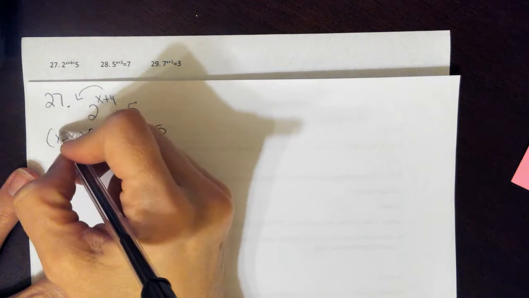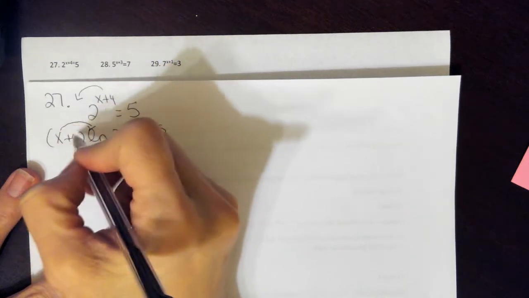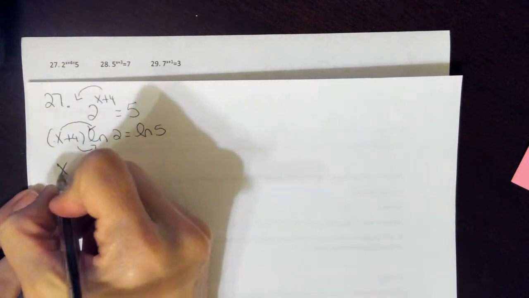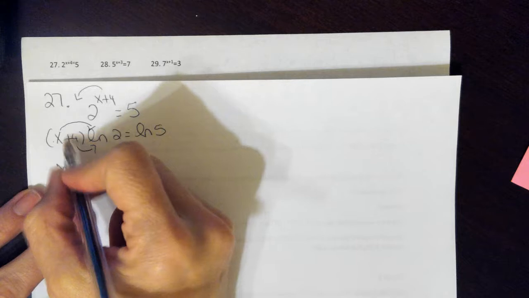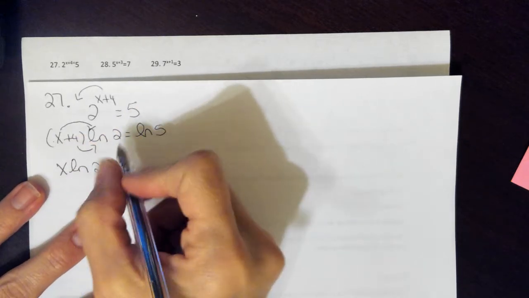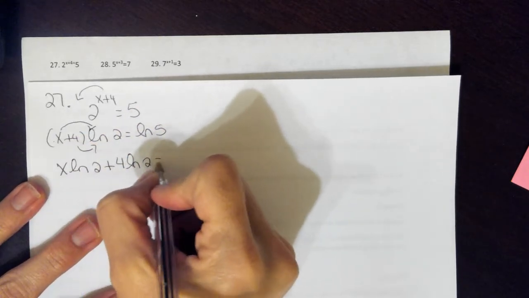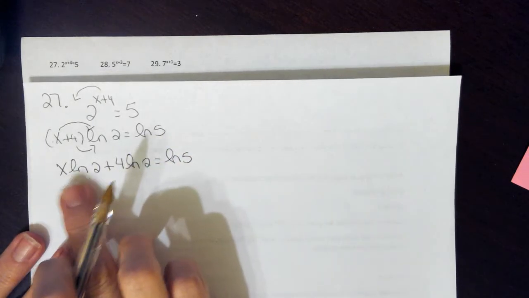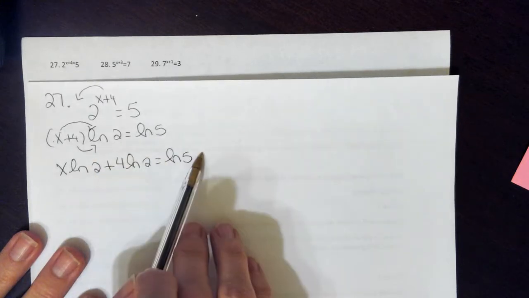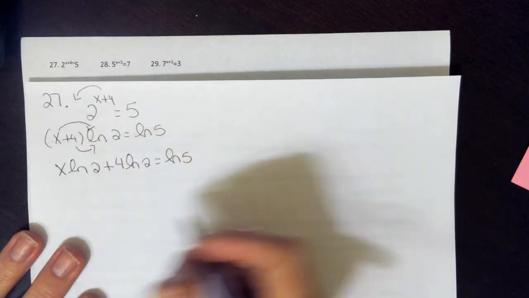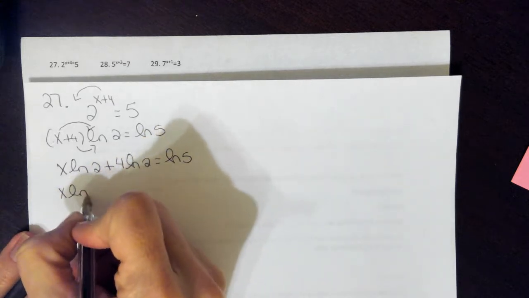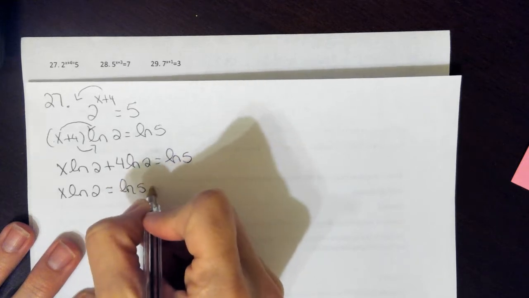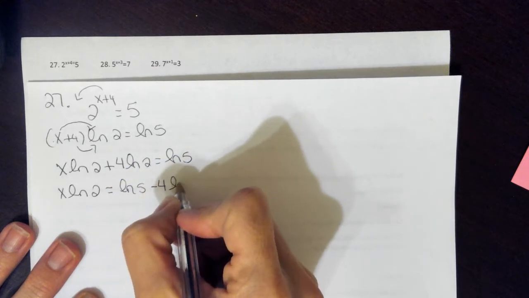So what we're going to do is distribute each of these terms and multiply it by the ln of 2. So x times the ln of 2 is x ln 2. 4 times the ln of 2 is positive 4 ln of 2, and it equals ln of 5. Now I'm trying to get the x by itself, so the first thing I'm going to do is move this plus 4 to the other side. Since I'm moving the plus 4 to the opposite side, I'm going to subtract it. So I get x ln of 2 equals the ln of 5 minus 4 ln of 2.